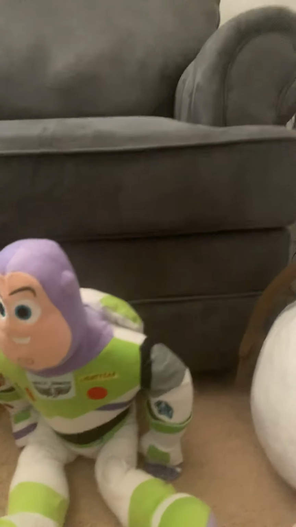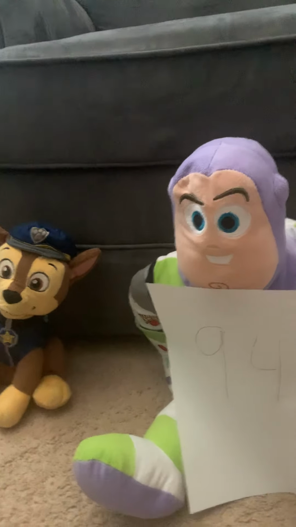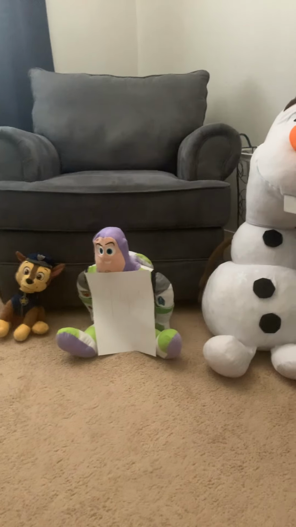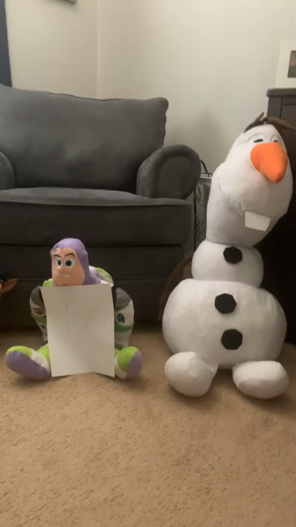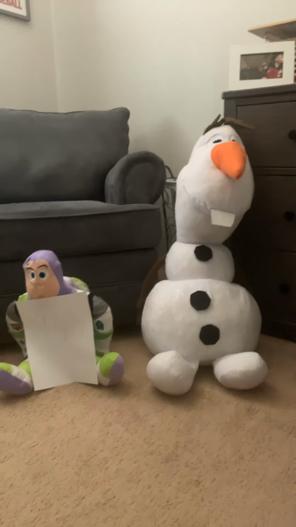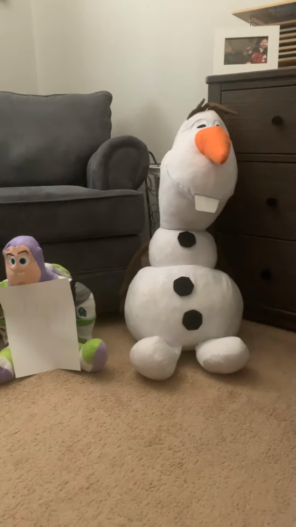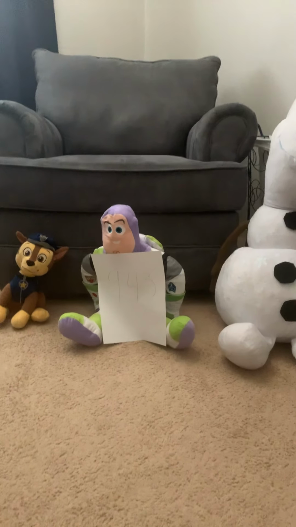And our next number is going to be 943. Okay, so now we're going up to a 3-digit number. But just like the 2-digit number, we are only focused on the last digit.